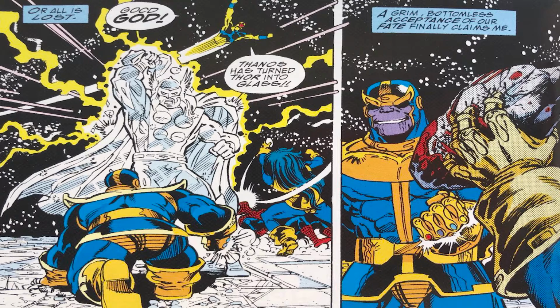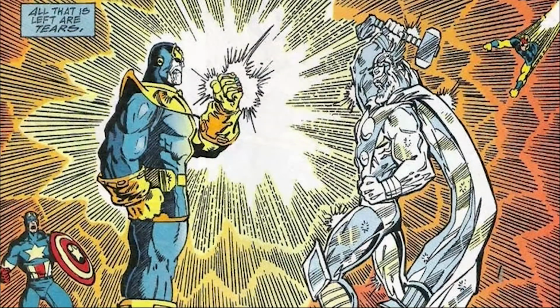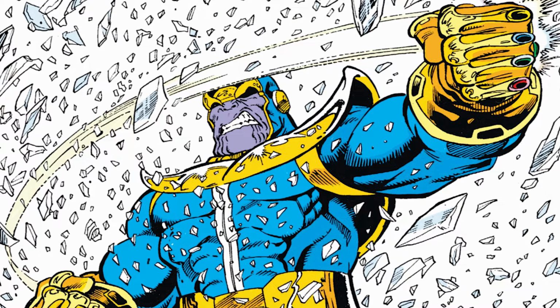In the comic, it is a man named Eric Masterson, who was found worthy to wield Mjolnir and possesses the power of Thor. However, Masterson lacked the confidence and battle know-how to properly utilize his powers. When he attacked Thanos, Thanos turned his body into glass and shattered it with a simple swipe of his hand. Rip Thor, or Eric.